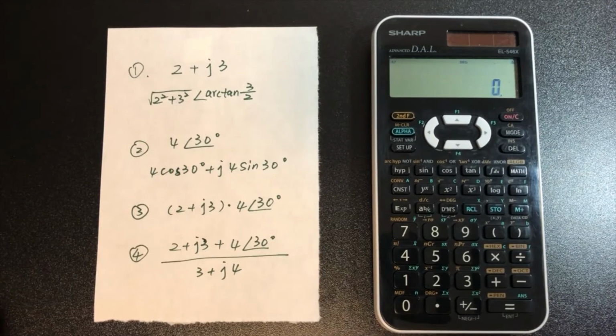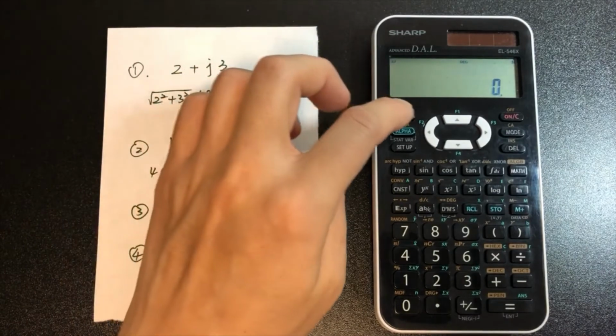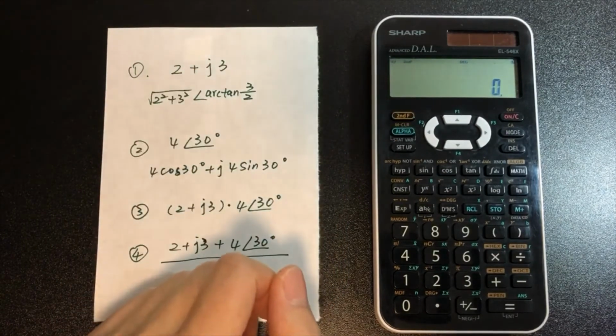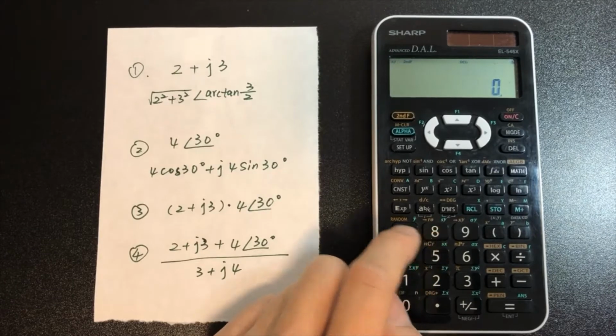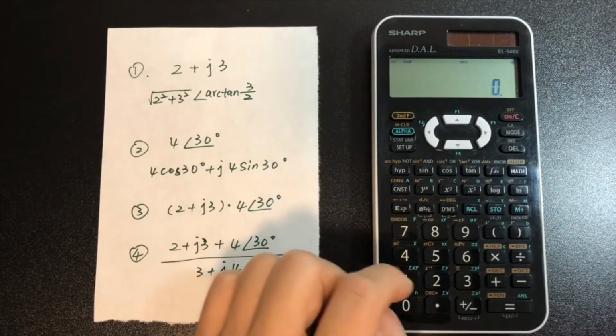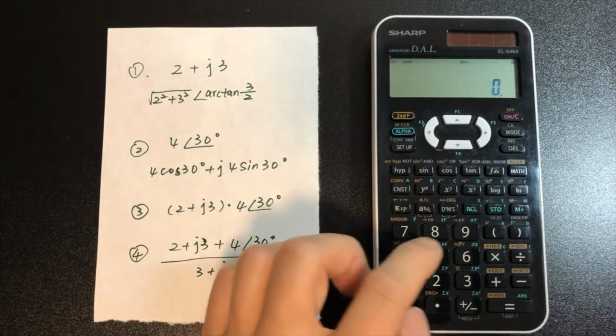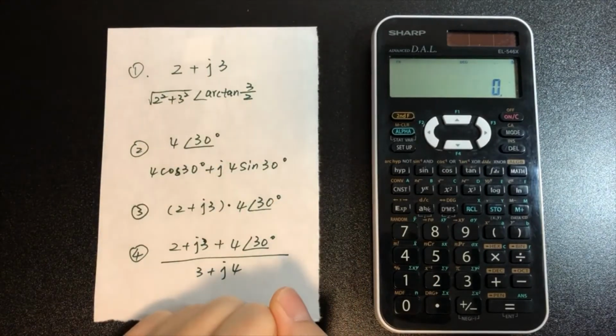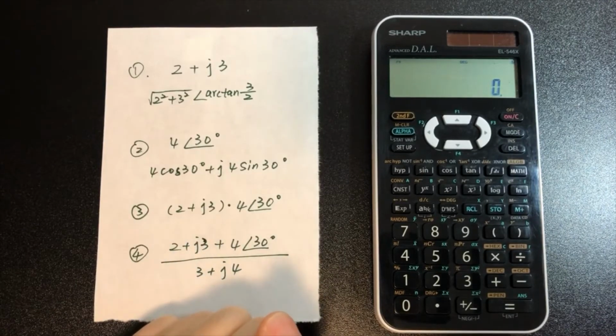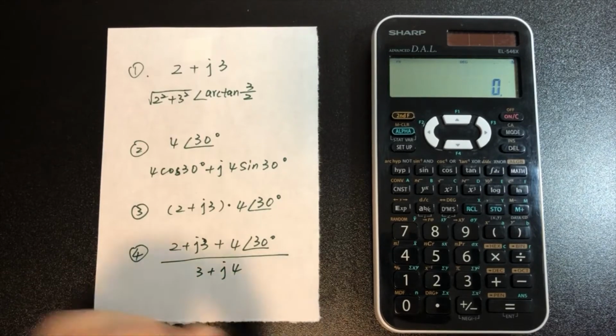You just press this second function button and click on this number 8 button. On top of the 8, you see the r theta, right, which indicates polar form. You press 8, and you can see on the left corner, it now shows r theta. Now the calculator is showing a complex number in polar form.